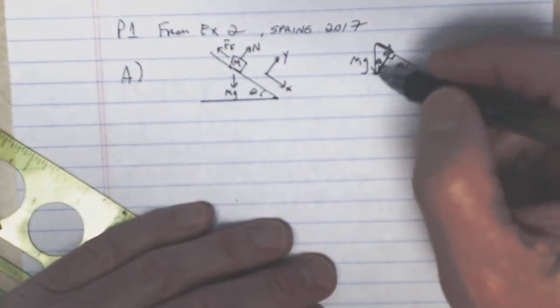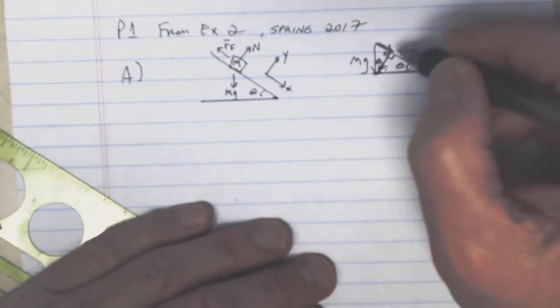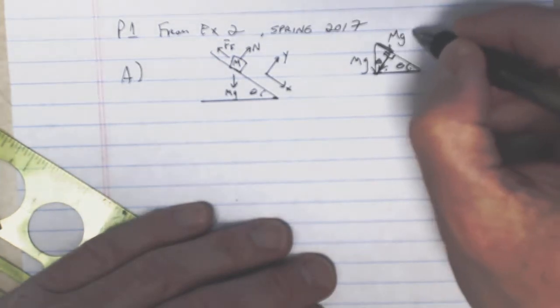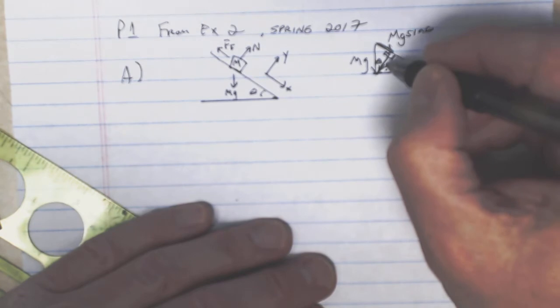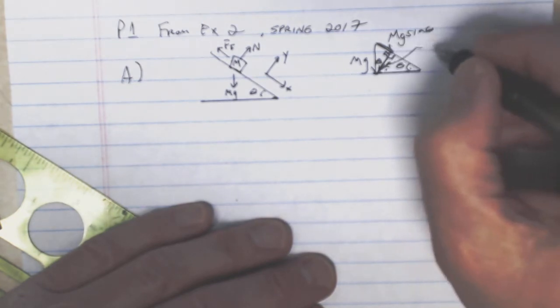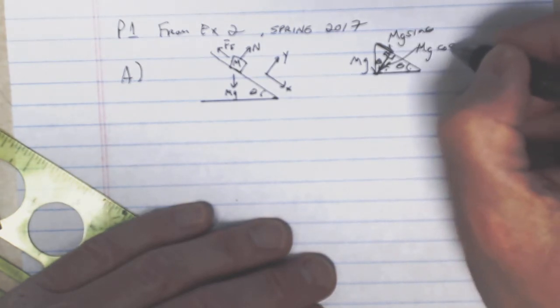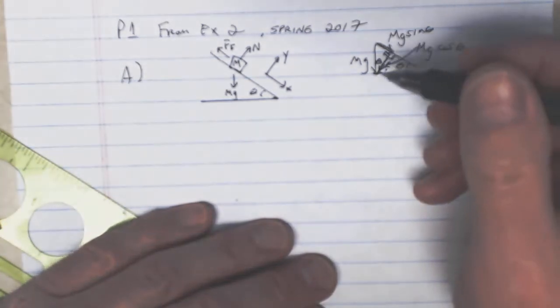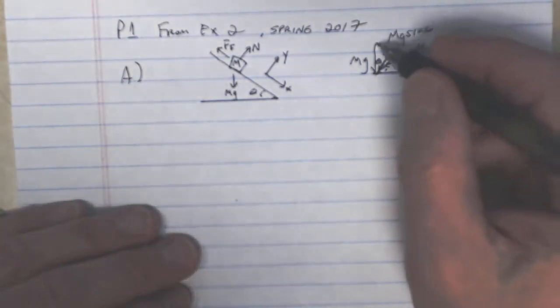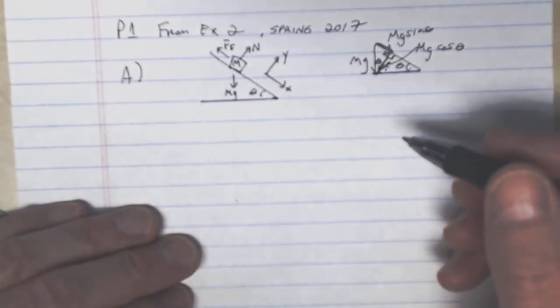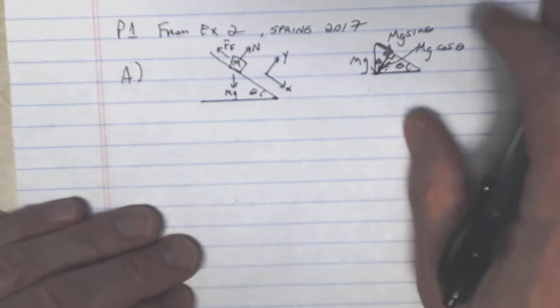And then sine would give me opposite over hypotenuse. Remember, this is hypotenuse, so this is mg sine theta. And this side in here is mg cosine theta. So that's how I've resolved gravity into components parallel and perpendicular to the inclined plane. Okay.